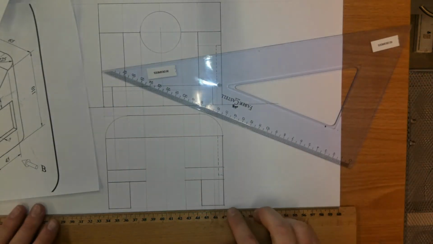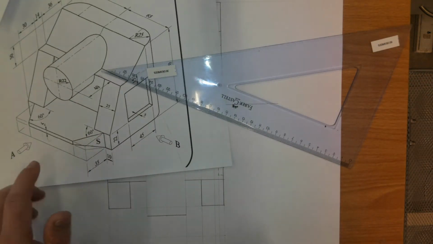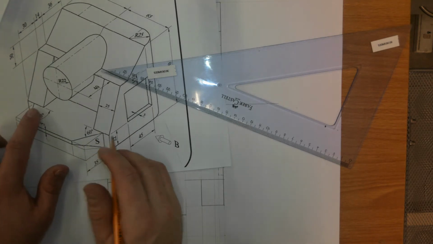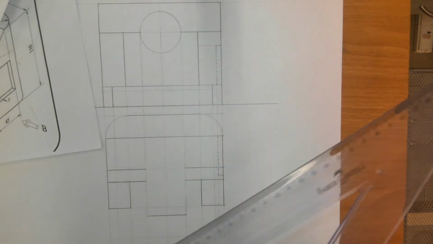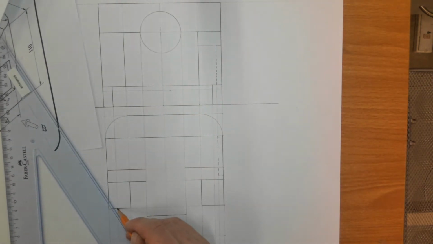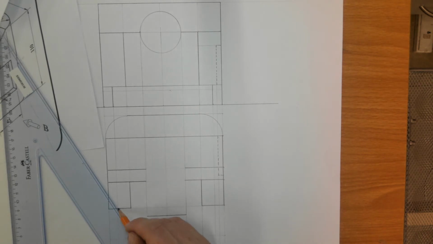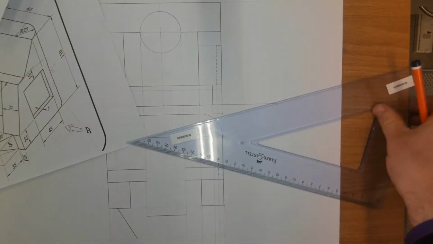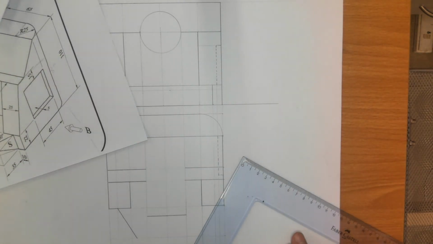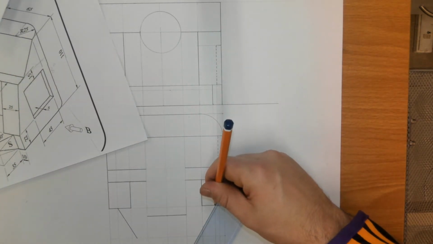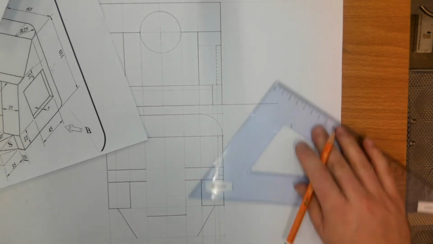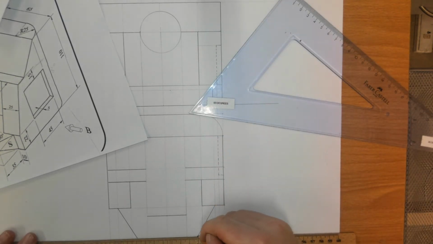And there we go. Now I can do these slanted lines in plan. They're 60 degrees from the 10 millimeters, so I'm going to do at 60 degrees. Now I can connect them together.